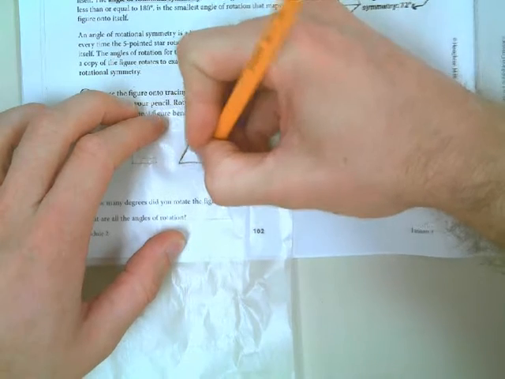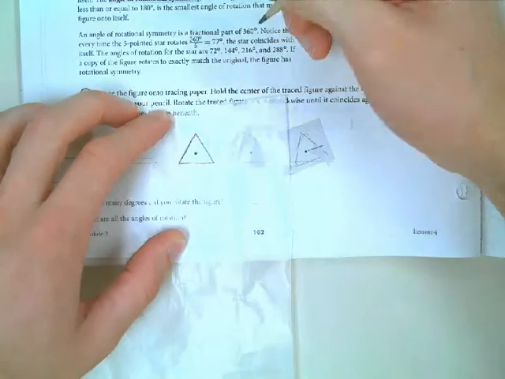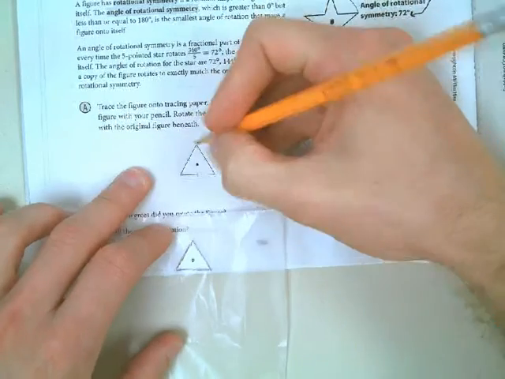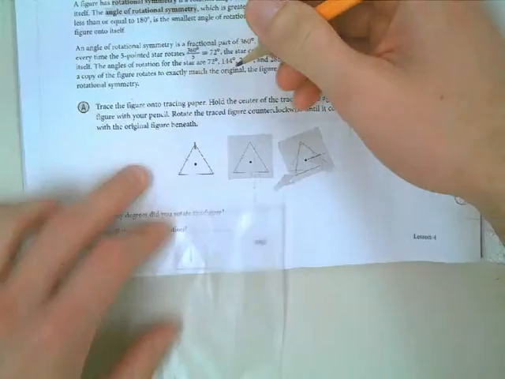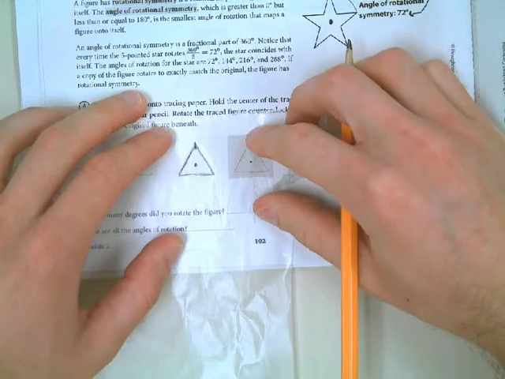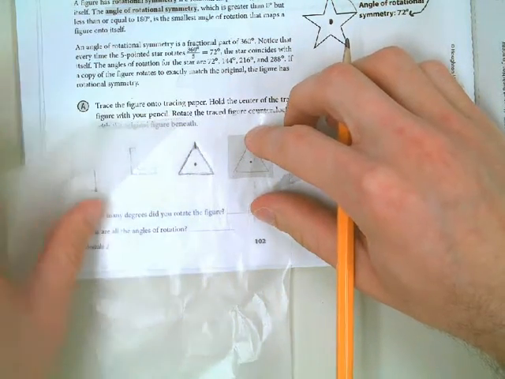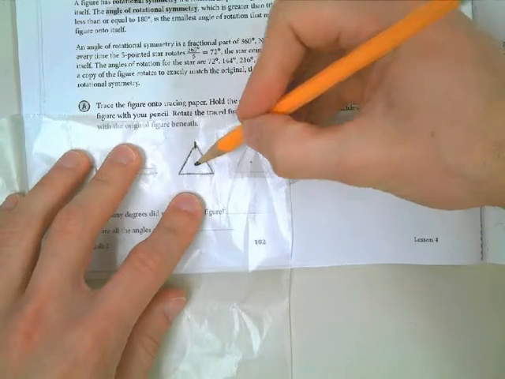Okay, and I'll draw my little dot. And what I suggest you do is put a little mark at one of the points, and then put that same mark on your patty paper. The purpose of this is so that when we rotate, we'll know how long until we get back to the original. Okay, so here I'm going to rotate my shape and count how many times it maps onto itself.